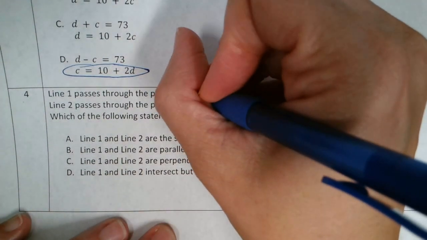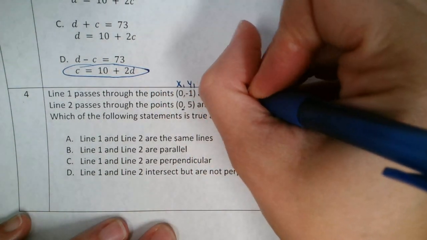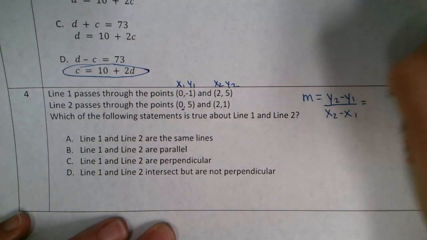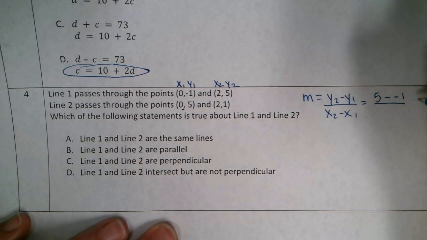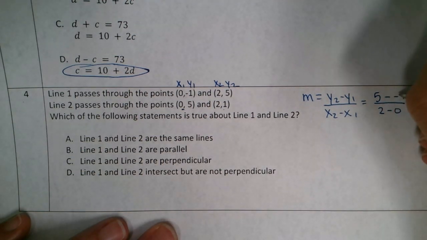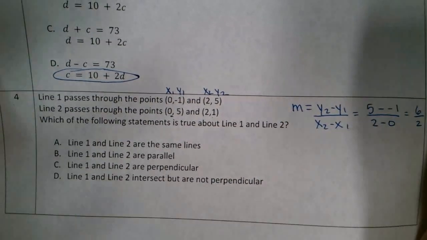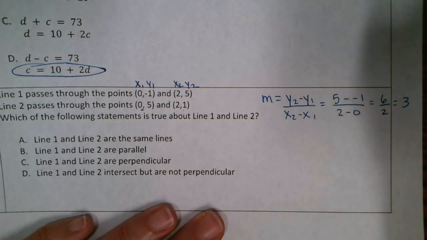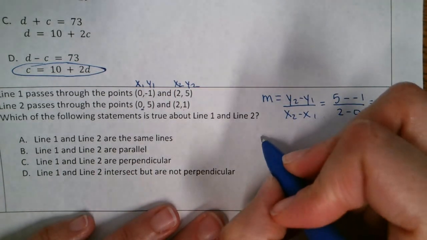And I'm going to label my points x1, y1, x2, y2. So I'm going to subtract 5 minus negative 1 over 2 minus 0. 5 minus negative 1 gives me 6. 6 over 2 gives me 3. That's the slope for line 1.